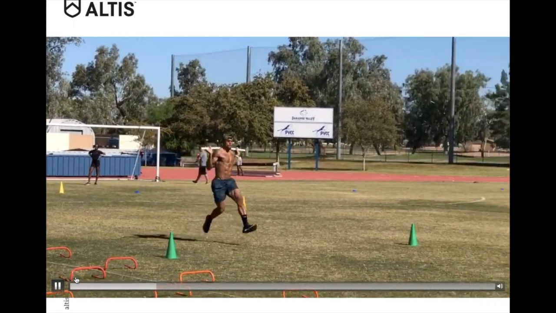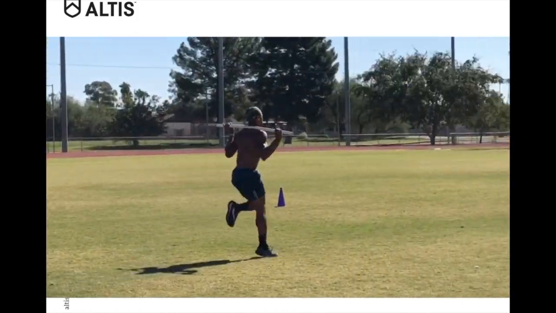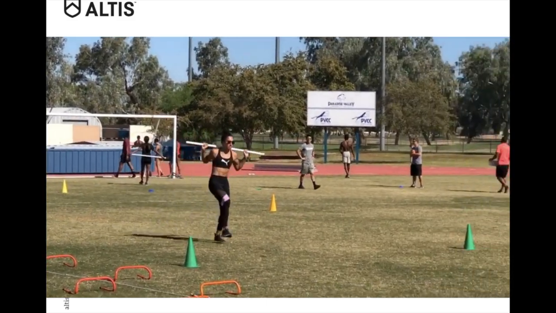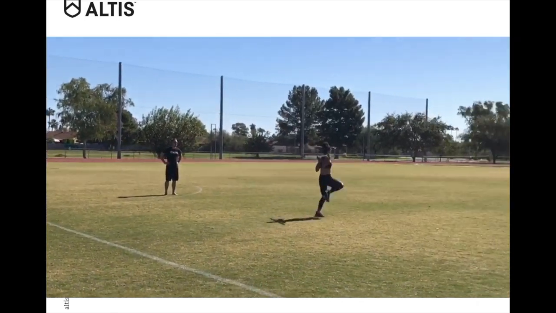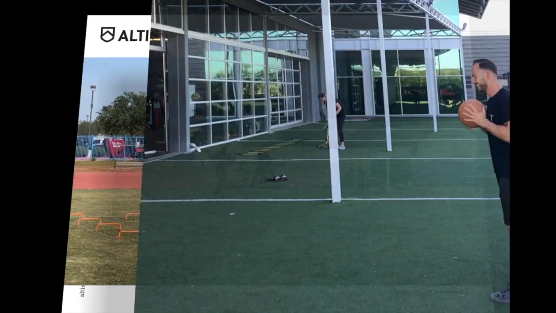Again, with the stick on the back, we have a scissor bound bleed. So we have a scissor bound into a dribble. The scissor bound teaches the athlete to strike back and into the ground, and then they translate that into a dribble, which is a little bit more similar to a stride.